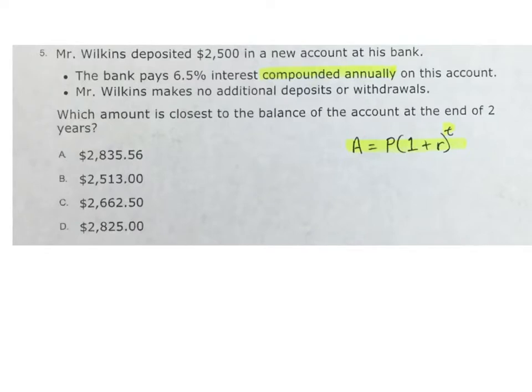Question number 5. Mr. Wilkins deposited $2,500 in a new account at his bank. The bank pays 6.5% interest compounded annually on this account. Mr. Wilkins makes no additional deposits or withdrawals. Which amount is closest to the balance of the account at the end of 2 years?